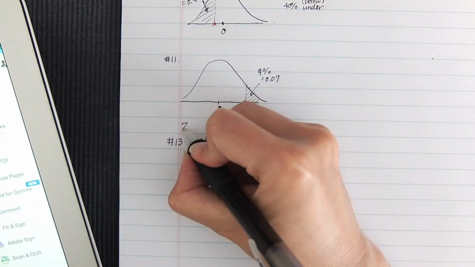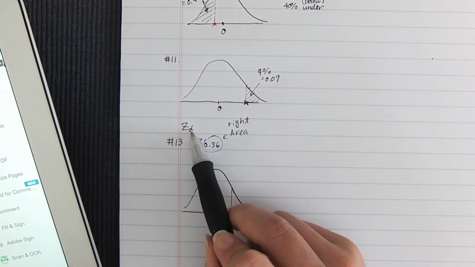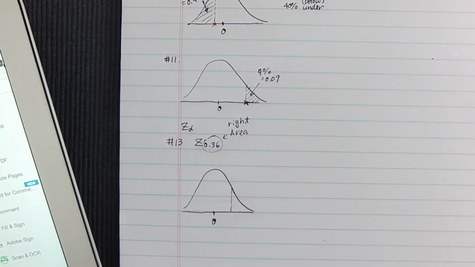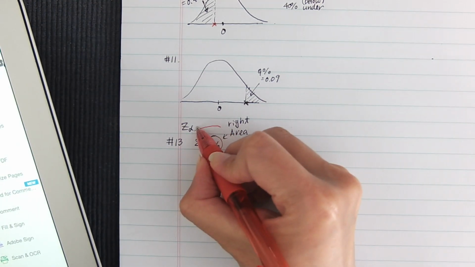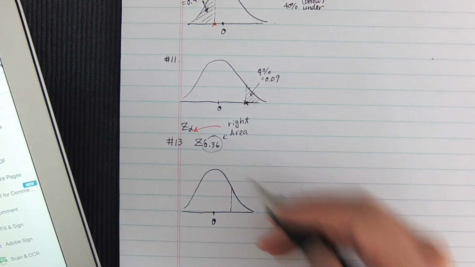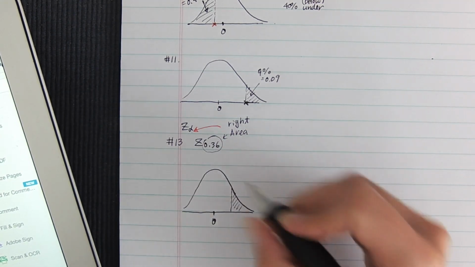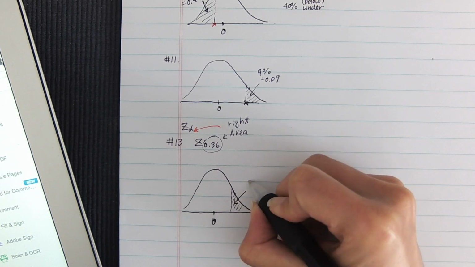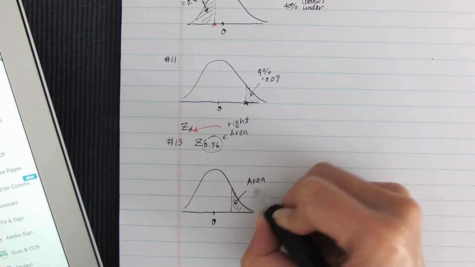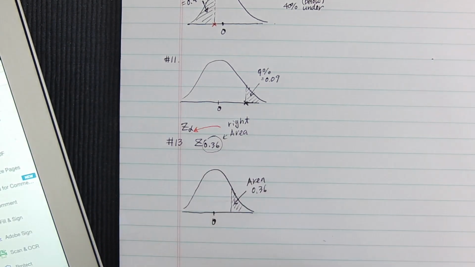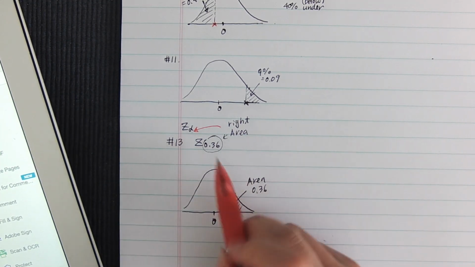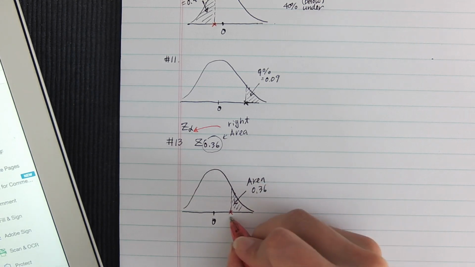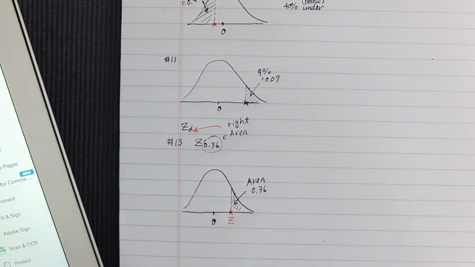So we use Z alpha. This alpha means it's a right side area. Here is my little tiny area, right side, 0.36. Then what's this point? What's my Z point? This one. So that should be your answer.